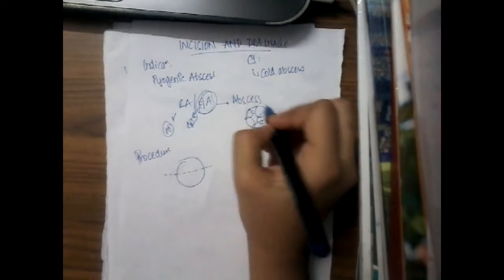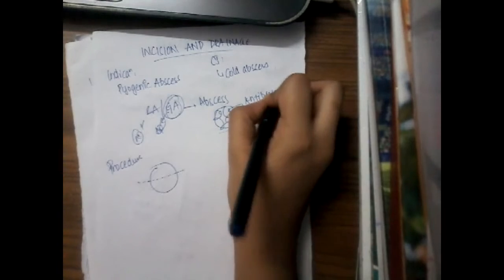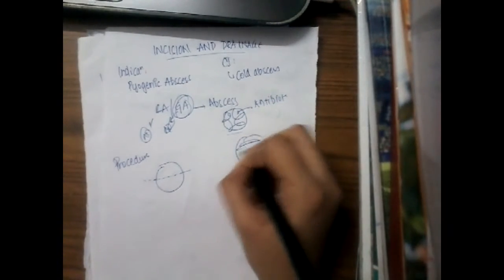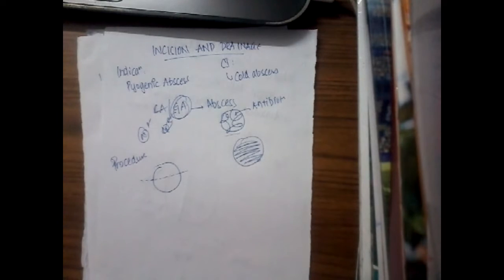Then after that you will irrigate the cavity with antibiotics. Okay, if this cavity is very large, then you will pack this cavity with a roller gauze which is soaked in iodine, and then remove it after 24 to 48 hours.